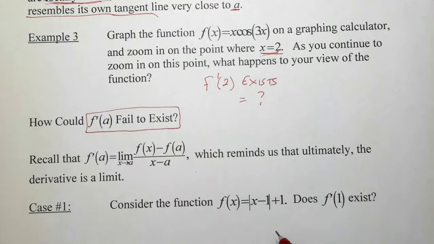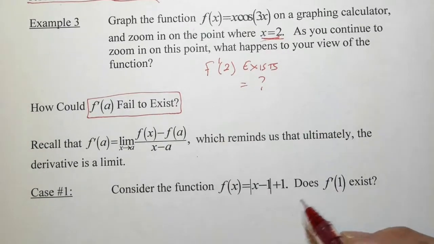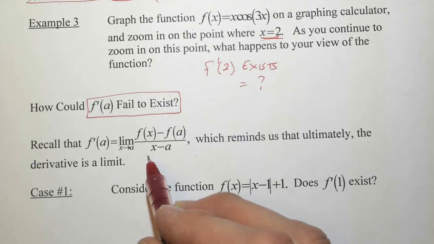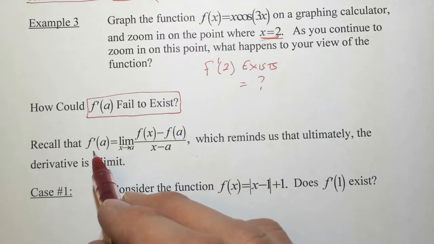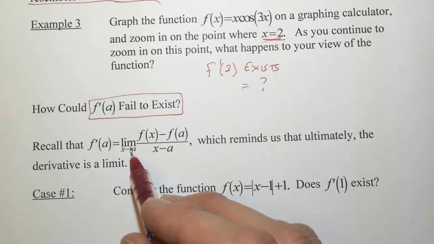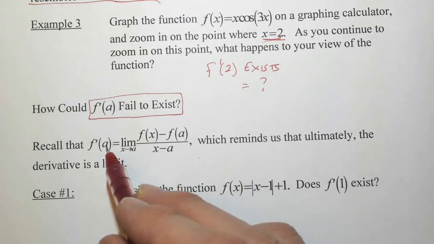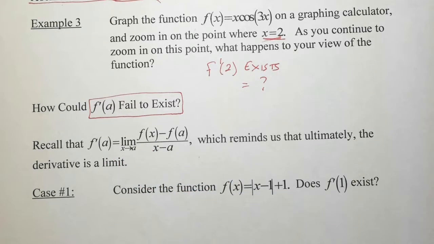And you're saying, well, why could the derivative not exist? Well, ultimately, remember the derivative, this is our alternate form, the definition of the derivative. Our derivative is a limit. And we know that limits have instances where they don't exist. And so if we can find out when these limits don't exist, then we find out when the derivative doesn't exist. So the next video, we'll talk about the particular cases.